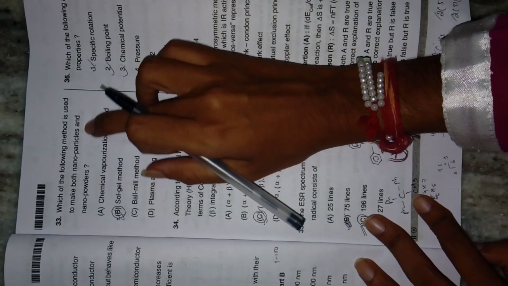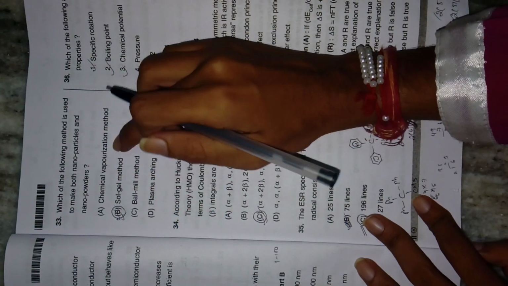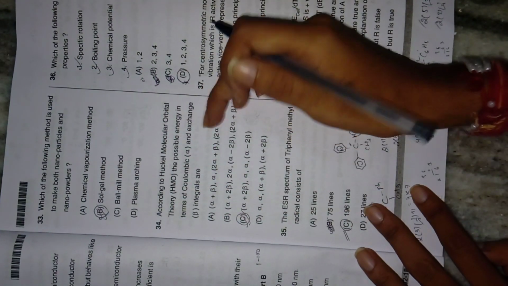Which of the following methods is used to make both nanoparticles and nanopowder? It is the most famous sol gel method, which is commonly used for the preparation of nanoparticles, right? According to HMO theory, I think the answer should be this particular thing. Again, mostly it is the C option, right?